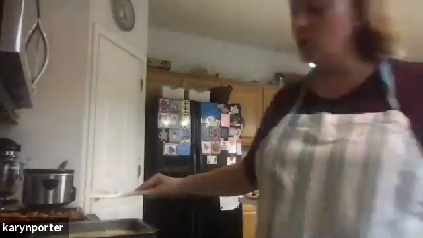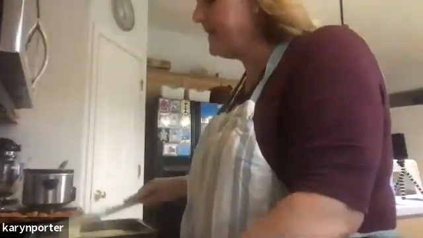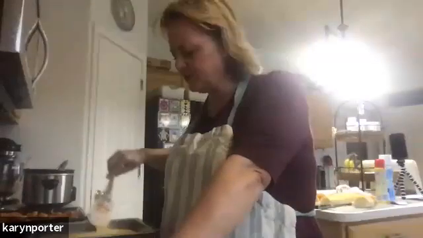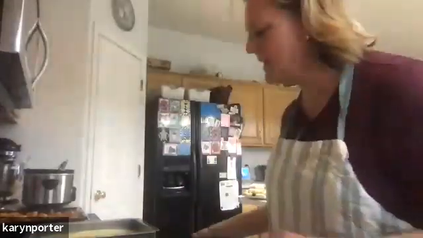How long does it go in the oven for total? I would say it's about 20, 25 minutes. It depends. I usually do about 10 to 12 with just the crust, and then I do 12 to 15, depending on, my oven runs pretty hot. Does it brown or anything?